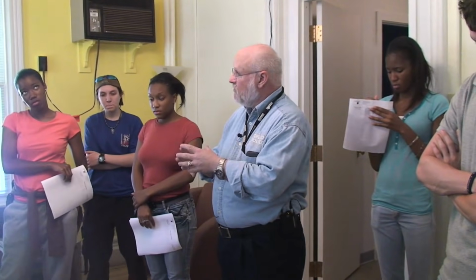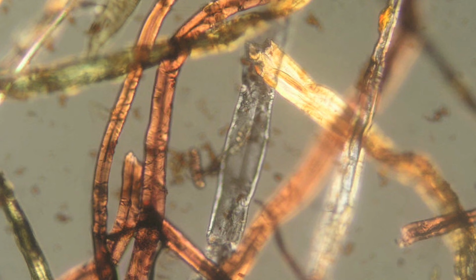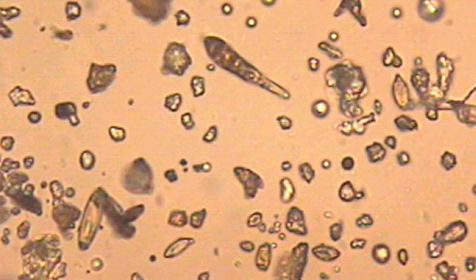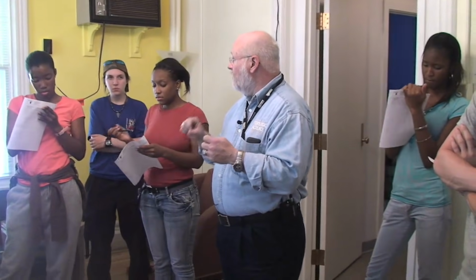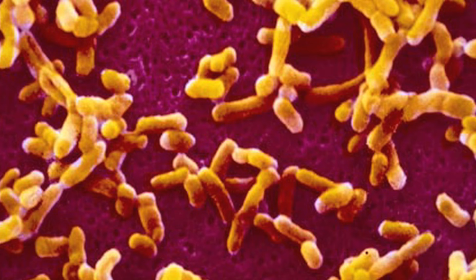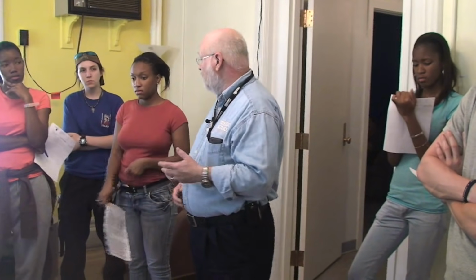So anything that's microscopic, like hairs, fibers, little pieces of dust, glass shards, are things which I consider part of the micro scene. So for every macro scene you have at the crime scene, there's an associated micro scene. It could be gunshot residue, it could be bacteria, it could be semen, saliva, which is typically macro scene, but it could also be micro scene because you're dealing with microscopic elements.